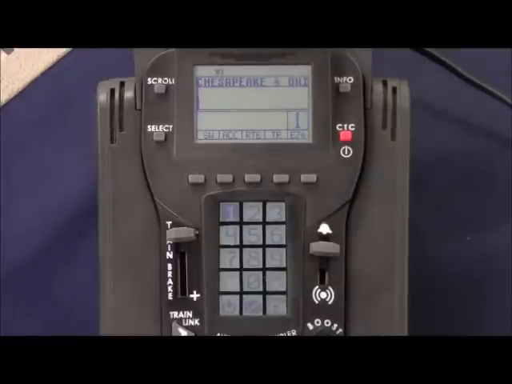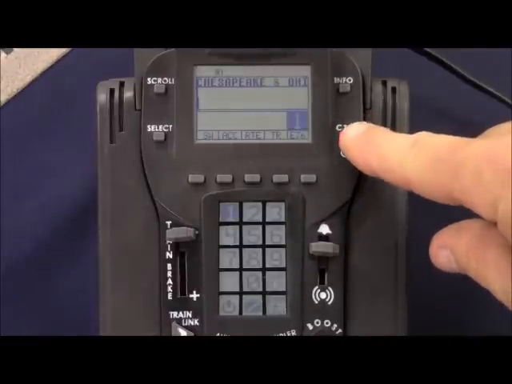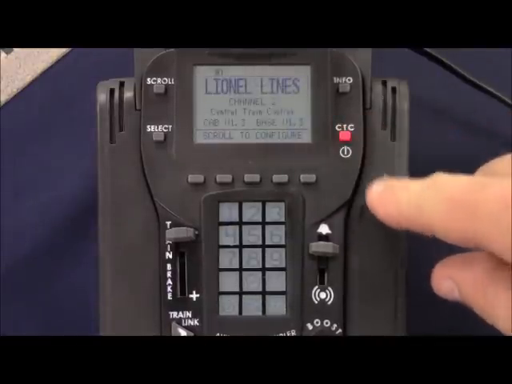Today we're going to talk about using a command-controlled crane and boom car with a legacy remote. It's important to note that your legacy base needs to be on version 1.3. To tell if your base is on version 1.3, you simply press the red CTC button one time.